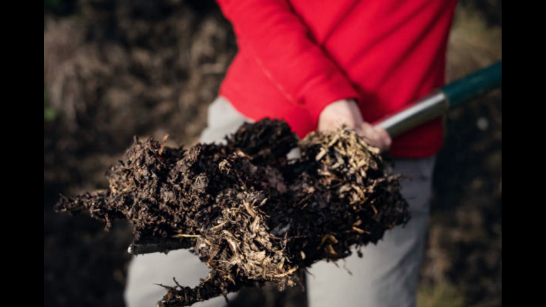Next up is muck. These soils are found in drained wetlands and bogs, and they have a dark color and are comprised of mostly decomposed organic matter. It is very dense in nutrients and makes for great soil to grow vegetables.